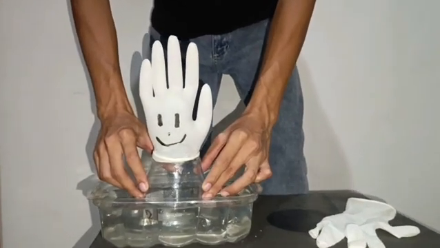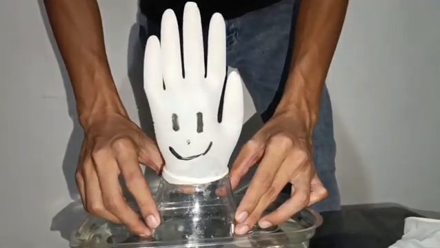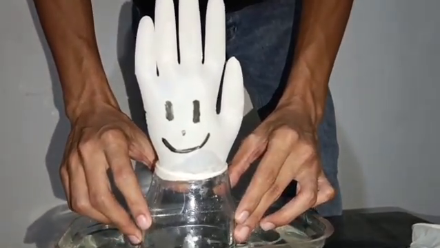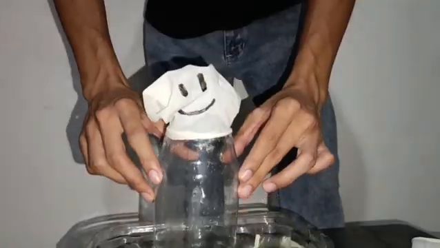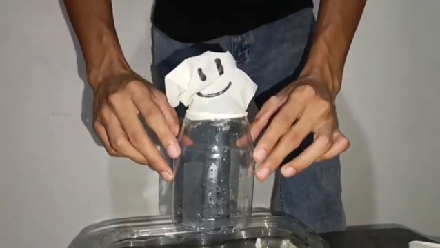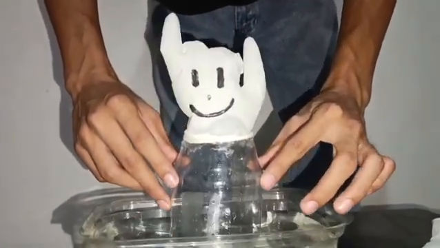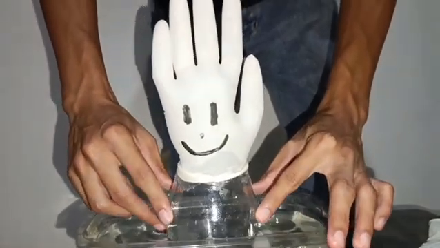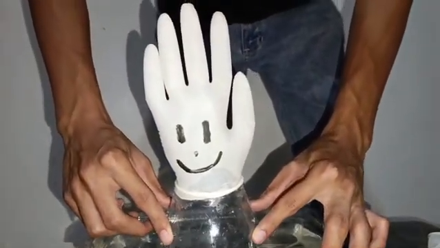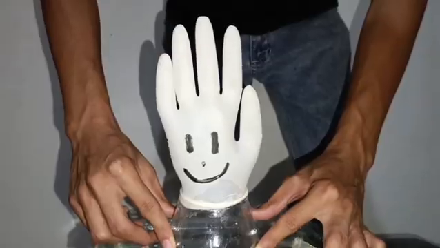That's the air pressure and the compression. The air inside the glove is trapped and less dense than the water. The external water pressure compresses the air inside, but since the air is compressible, it's pushed back against the water.